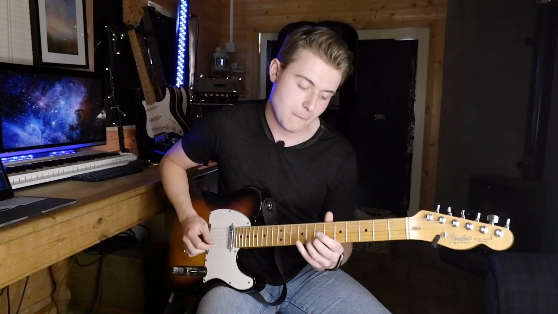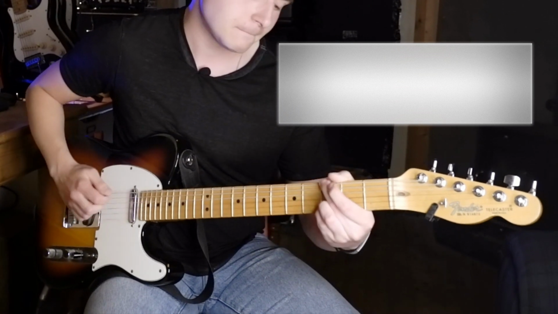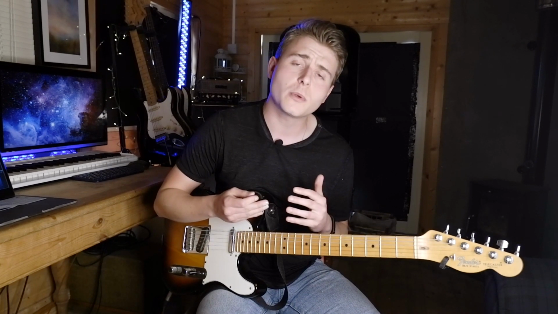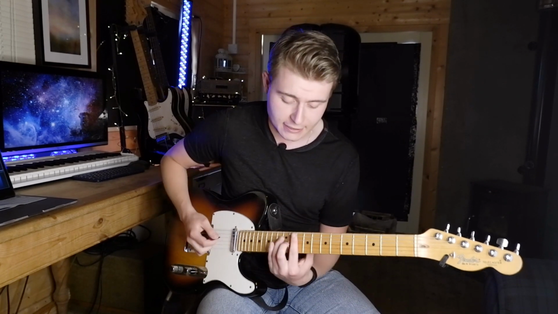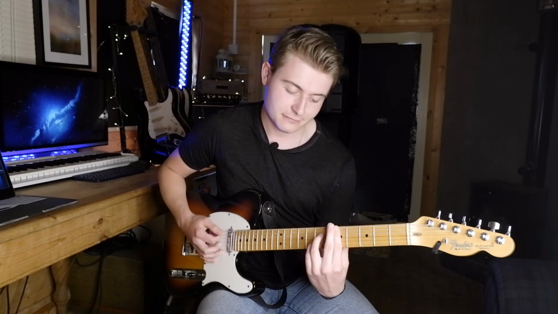Okay, so open string scale number 2 is going to be G major. So obviously this can be used in the key of G major, but as I've discussed with C, we can also use this over D. And that's because the 5th chord in the key of G is a D7.